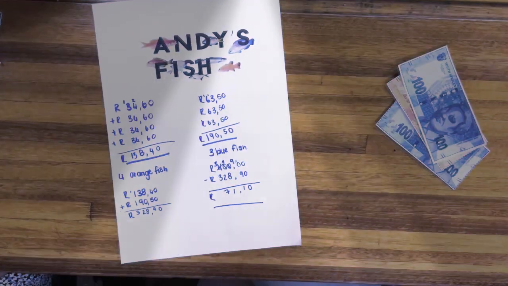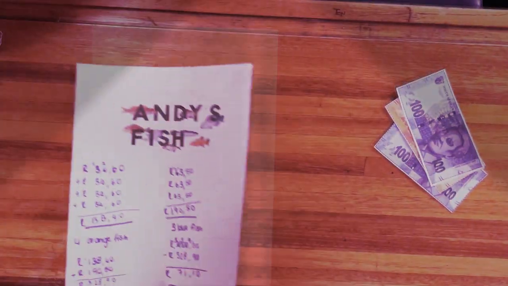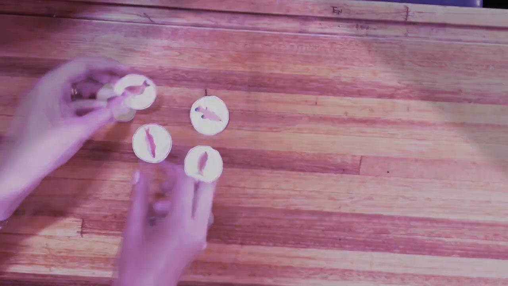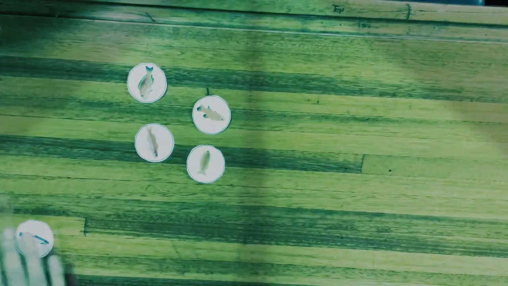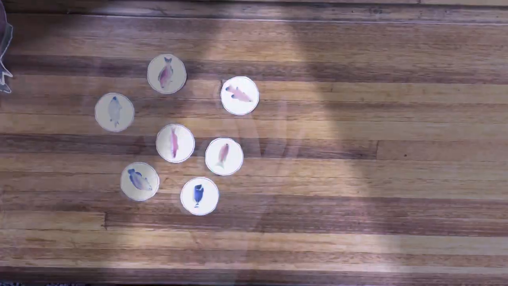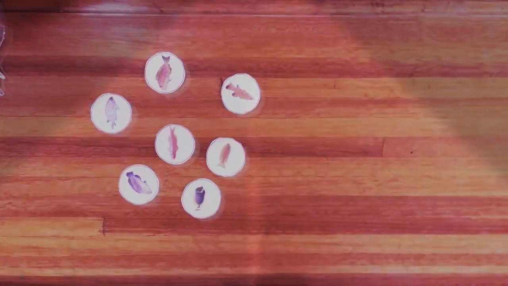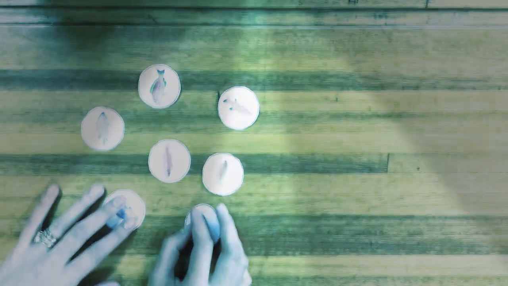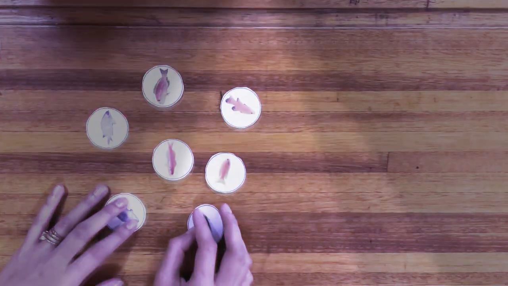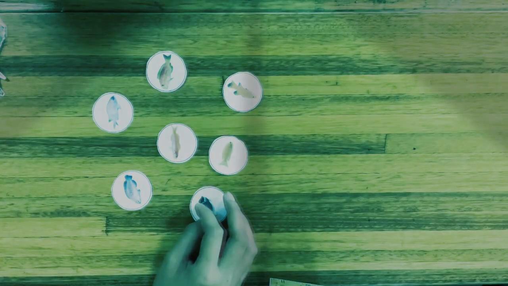Well done. Okay, so I am now the shop owner and you're coming to me at the till with your fish. So this one and this one and this one. They all have price tags on, and you're saying, "Hello, Mrs. Shop Owner. I am buying 7 exotic fish. How much is it going to cost me?" But you are so clever, you already worked out it's going to cost 328 rand 90 cents.